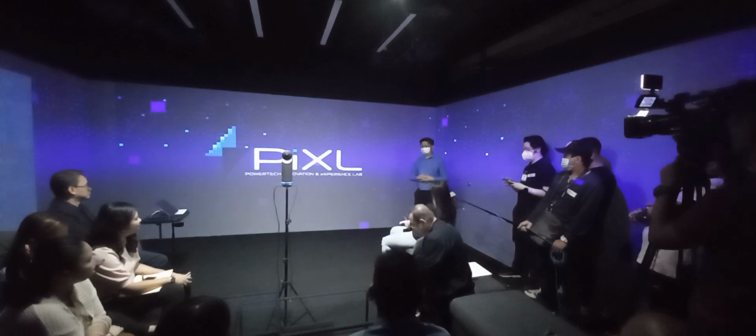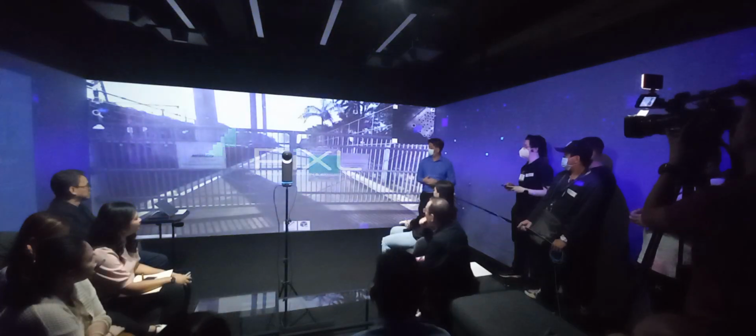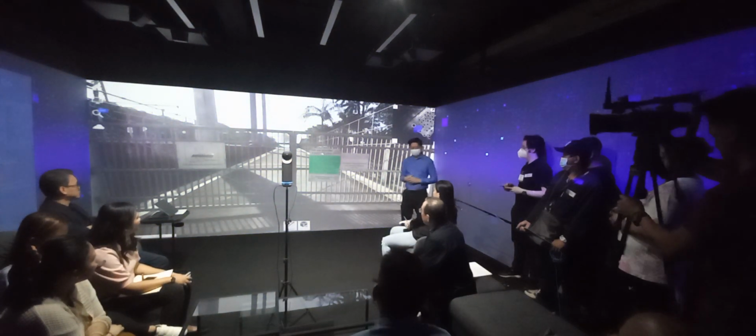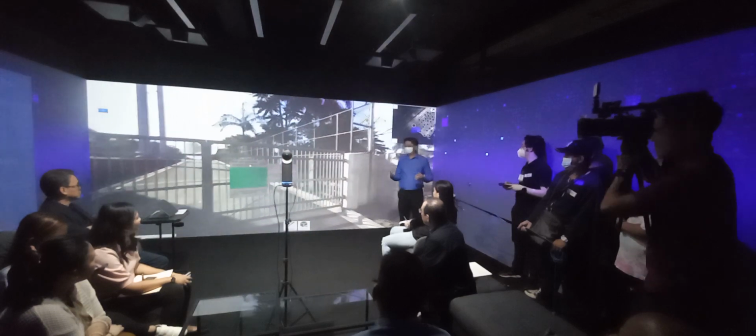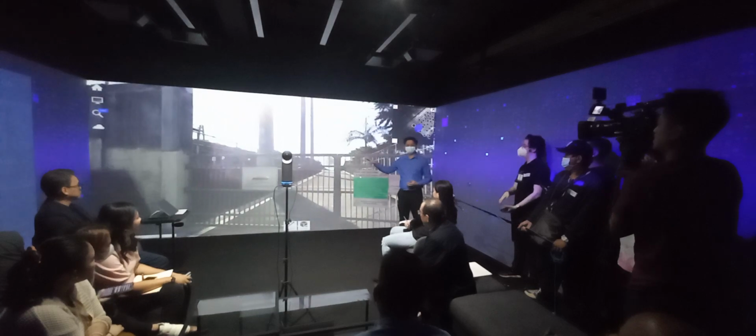To illustrate my point, may I share to you Meralco's version of a digital twin. So we have in here a recap file of an actual Meralco substation. Diliman substation in particular, this one is in Commonwealth.